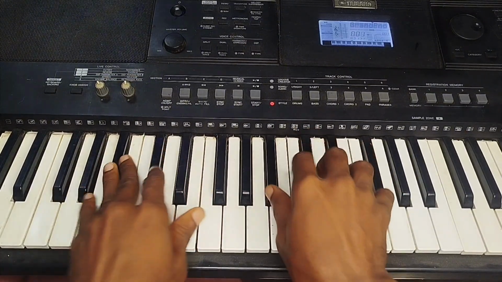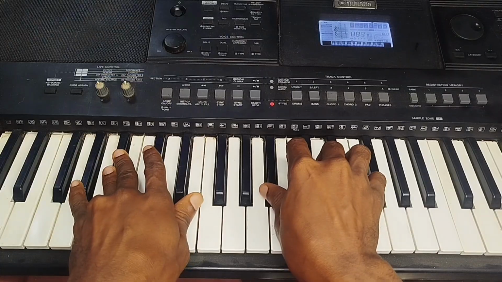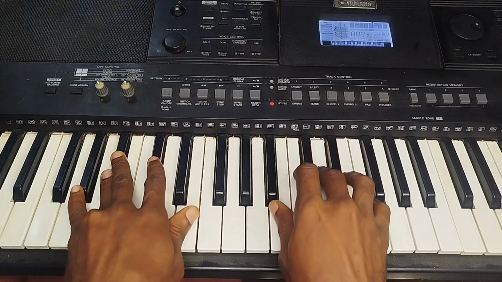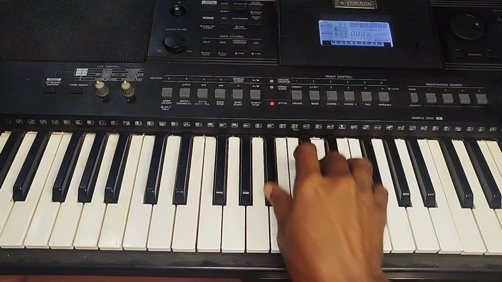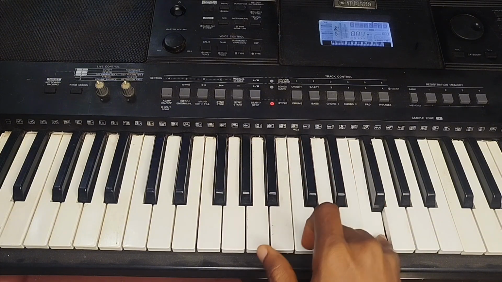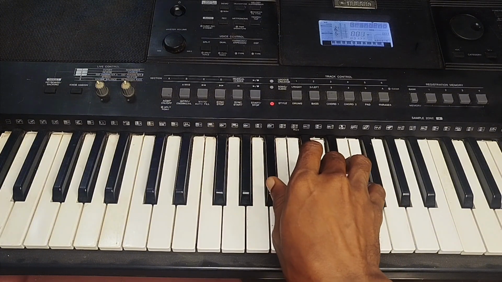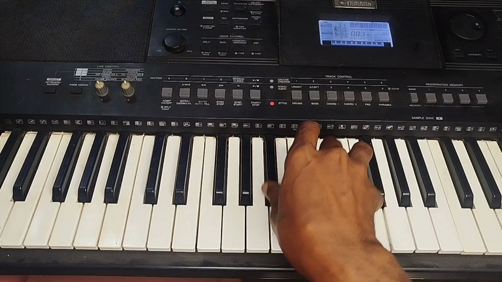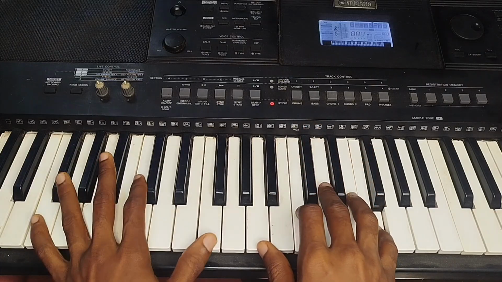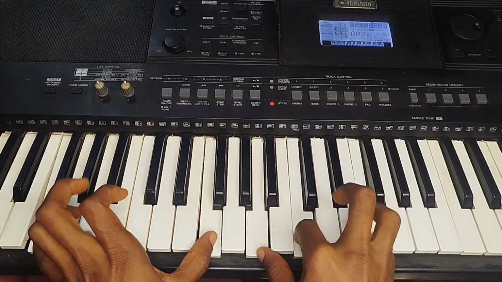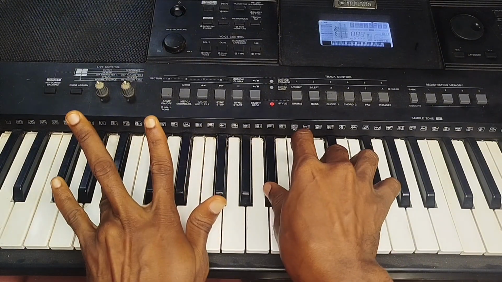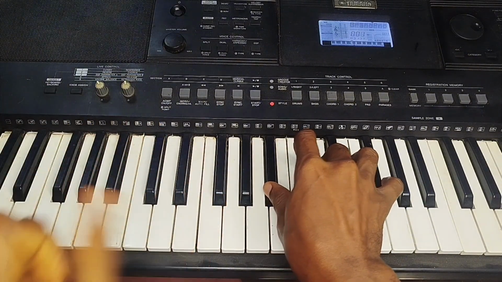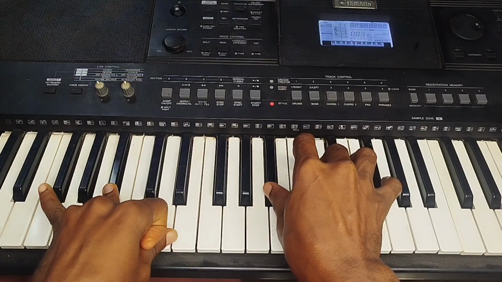Instead of doing this, you do this. Let me take it easy. It's very simple. Your Do, Fa, La, then you play the Fa chord. See it again, very easy. On your left, you just play your Fa.